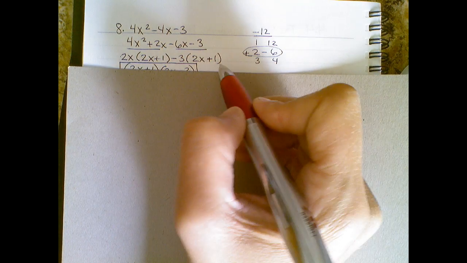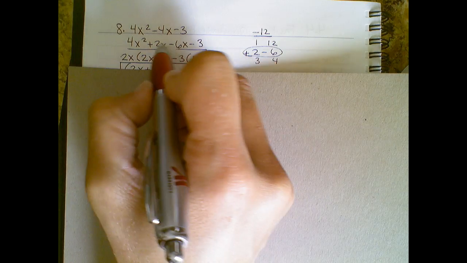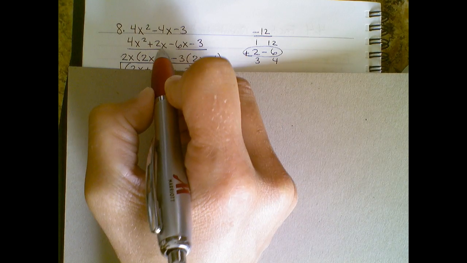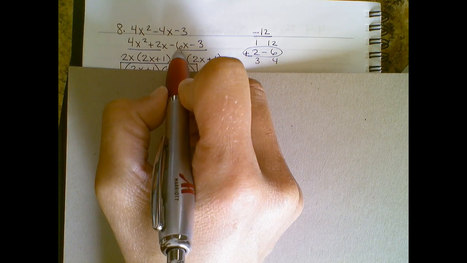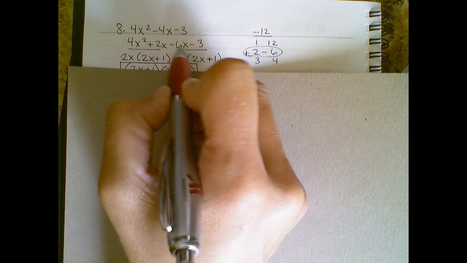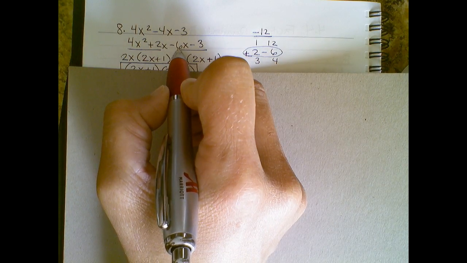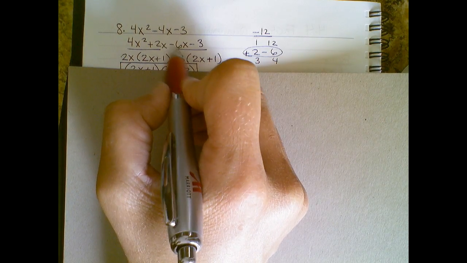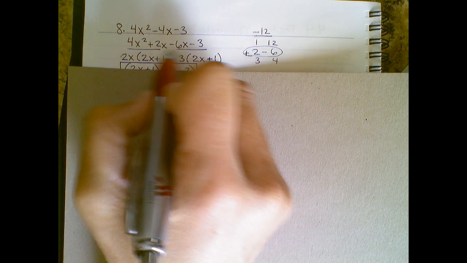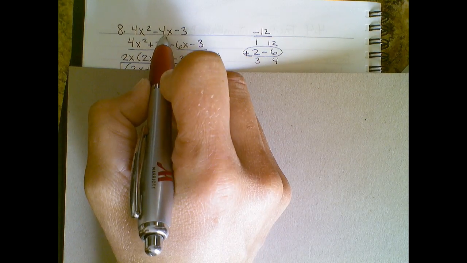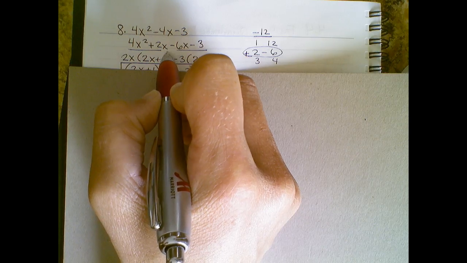So I can't just plug that in as my last terms. Instead, I'm going to replace it with my middle 2. So I'm going to have positive 2x and a negative 6x. It doesn't matter the order in which you place those in there. Either way would work. Just make sure the 6 is negative and the 2 is positive. And that still adds up to equal negative 4, so I can replace it. I'm not changing the value of the problem.